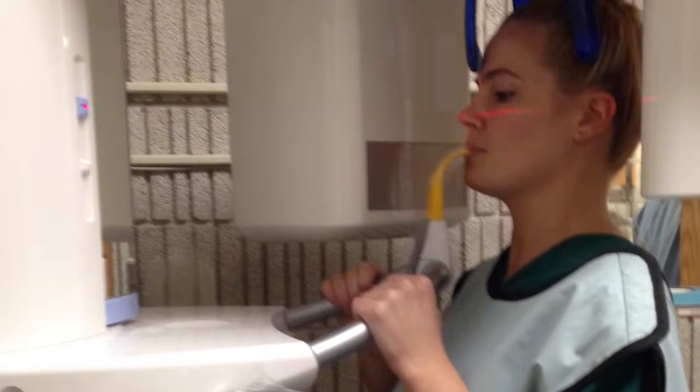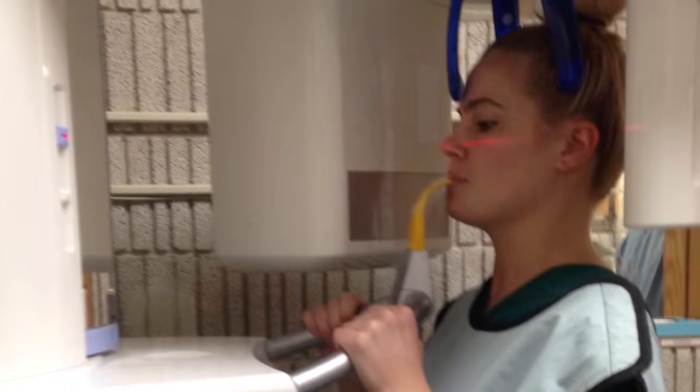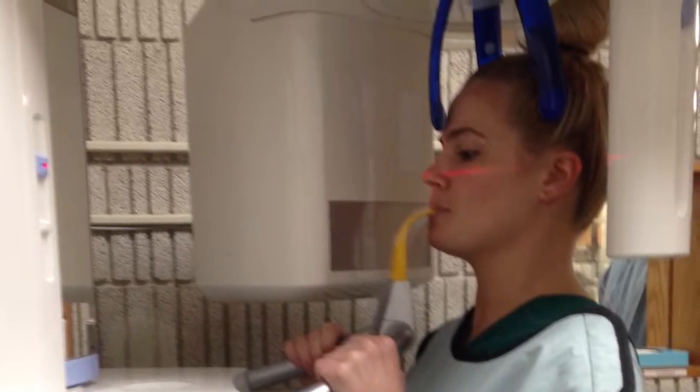The clinician instructs the patient to stand as tall as possible with a straight back and to bite on the plastic block. The ala tragus and mid-sagittal plane are properly aligned, and further instruction is given to the patient.